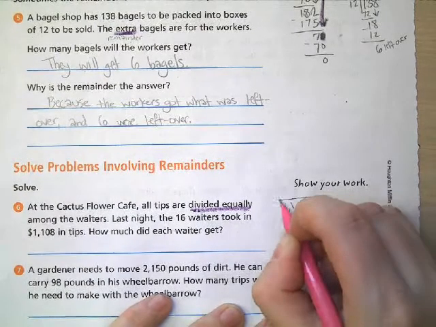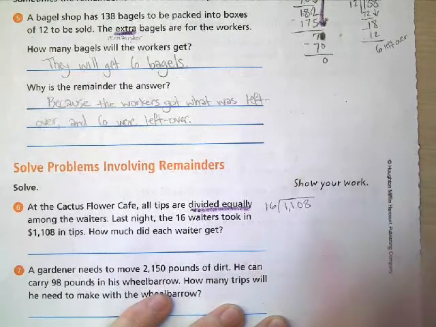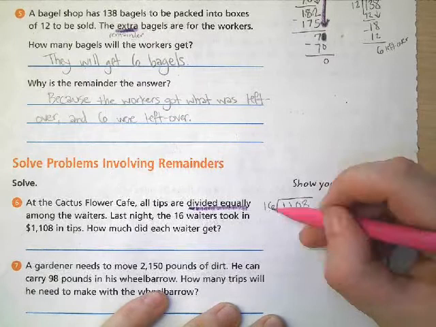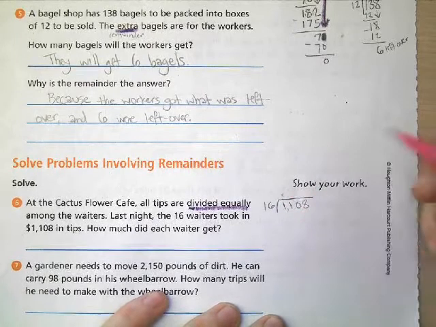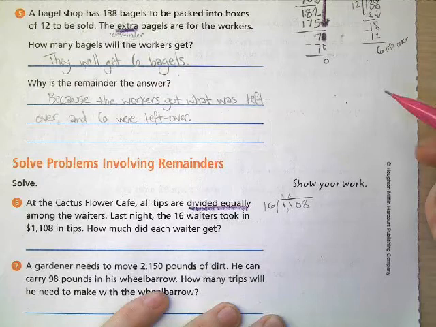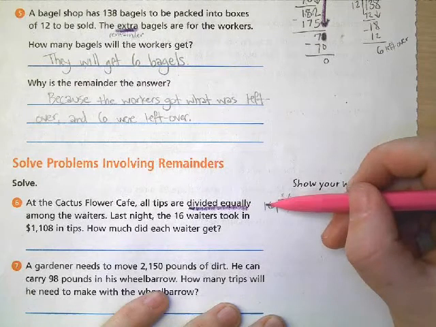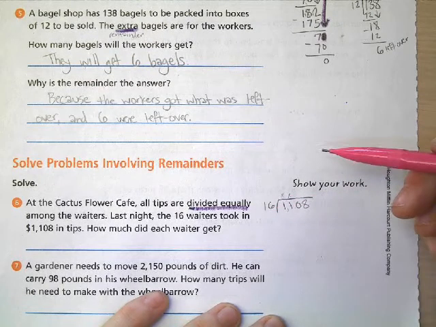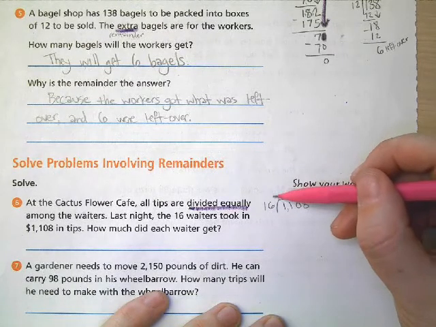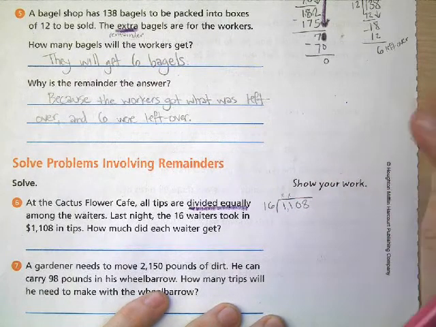Remember? So we take the total amount, 1,108. We divide it by the 16 workers. There we go. Will 16 go into 1? No. Will it go into 11? No. Will it go into 110? Yes. I don't know my 16's timetables, but I can do 15, okay?